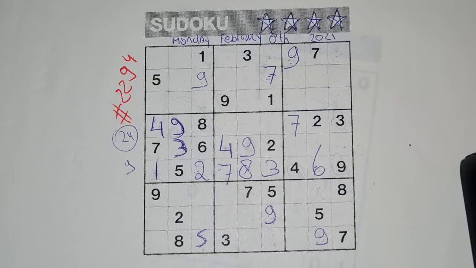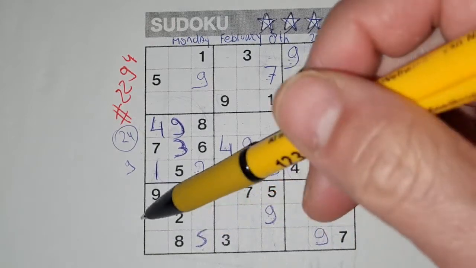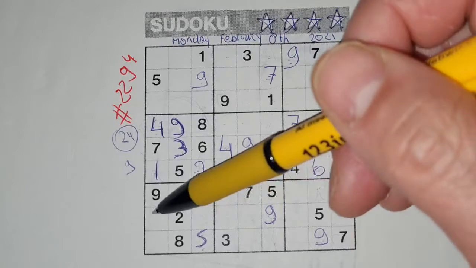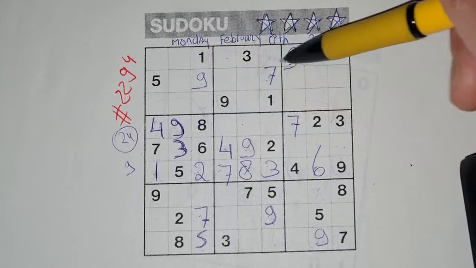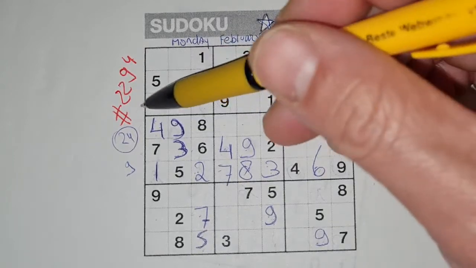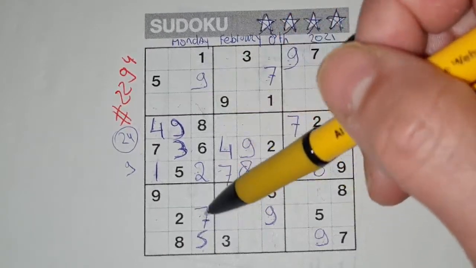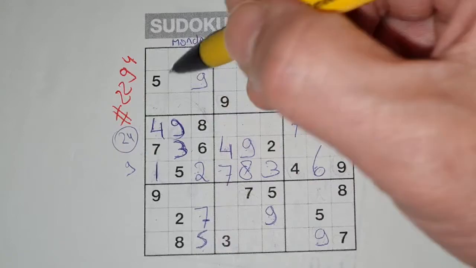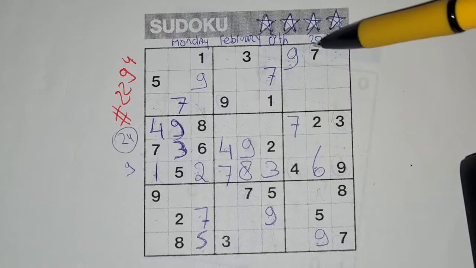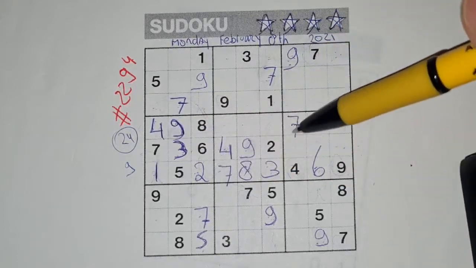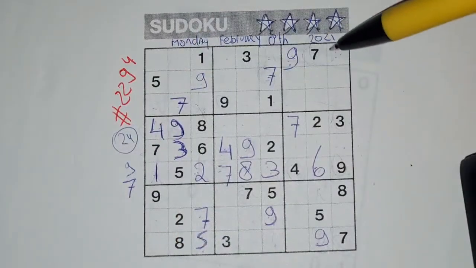7 in this row, 7 in the last row, so the row between, the only 2 places for the 7 should be here or there. We see there 7, no 7 there, 7 should be here. 7 in the first row, 7 in the second row, so the third row, the only 3 places for the 7 should be here or there. We see there 7, no 7 there, here 7, no 7 there. Only place for the 7 should be there. And all the 7s are used. I can see digit number 2, number 7.